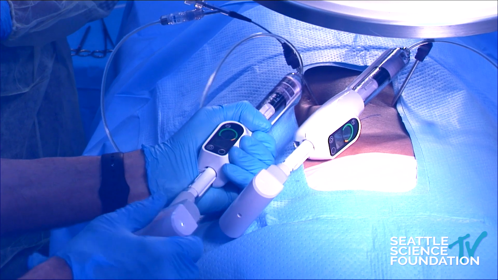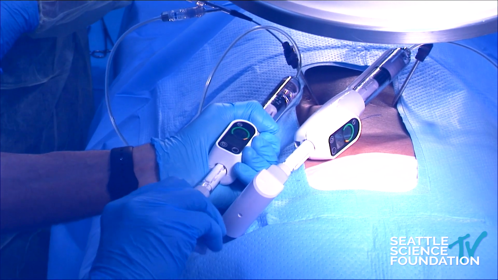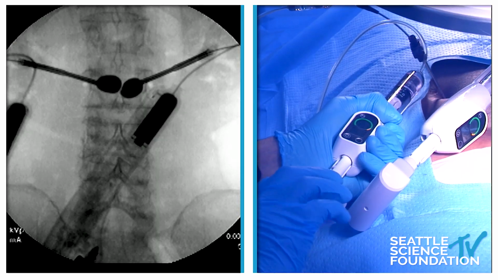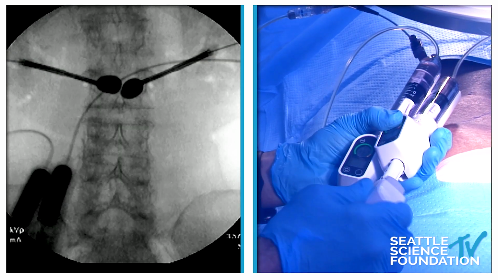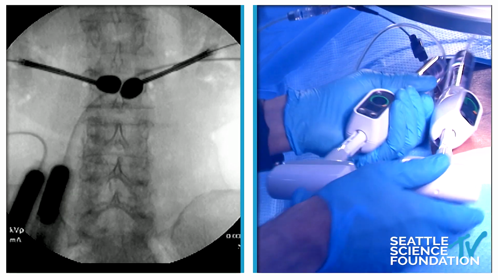We didn't check the AP view before I started doing this just for time's sake, but we knew because our trajectories were appropriate that we were right in there. And this is what's called the kissing balloon technique. I mean, the balloons are butting themselves up in the center, and you're able to get maximum balloon inflation.